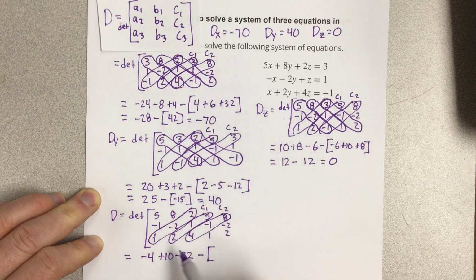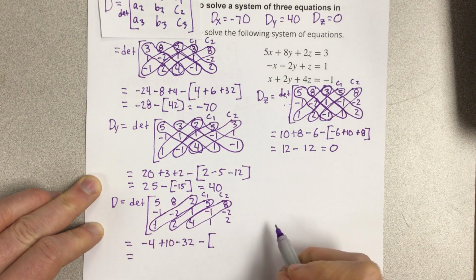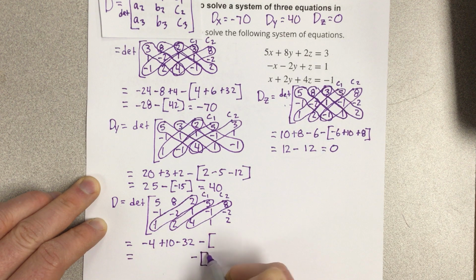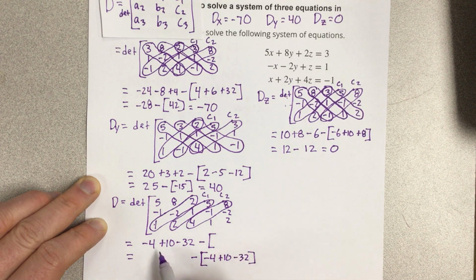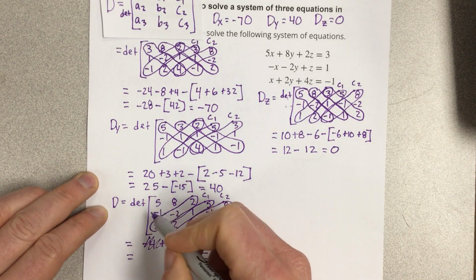Okay, so we're going to say that this should all actually be in this bracket, so we're just going to fix it quick. So we're going to have this minus here, bracket. This would be -4 plus 10 minus 32. That should be in this bracket here. We're going to cross this out. I should have went this direction first.